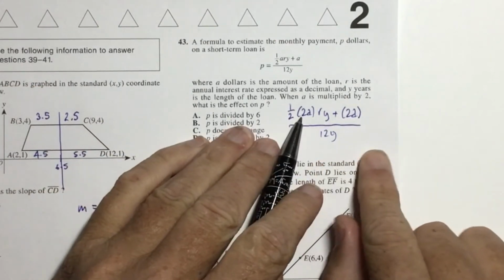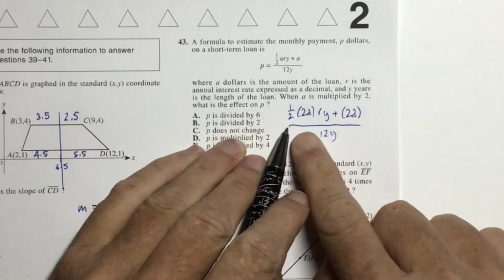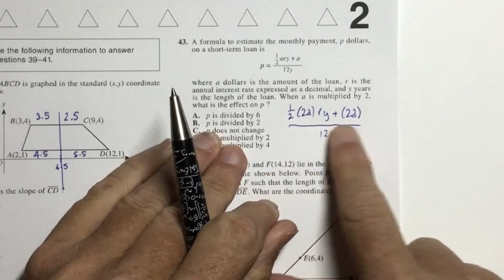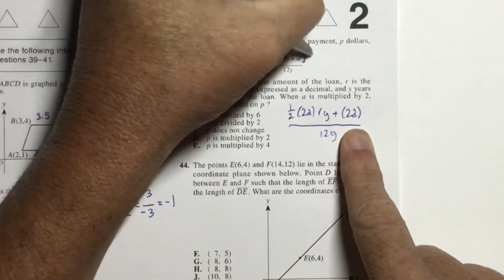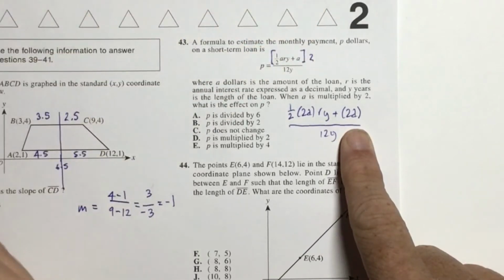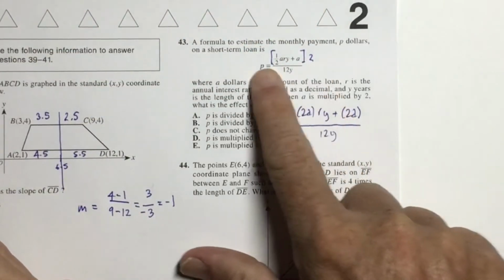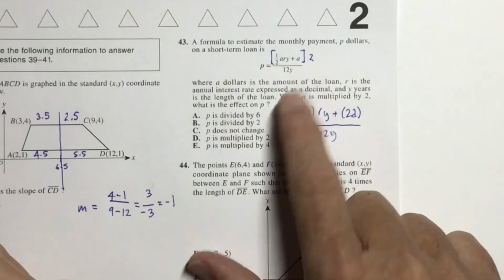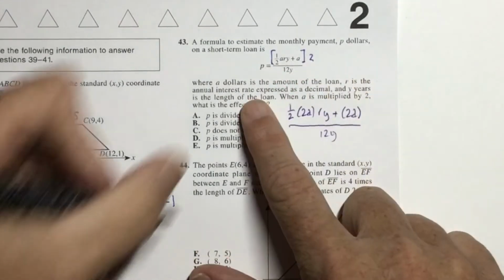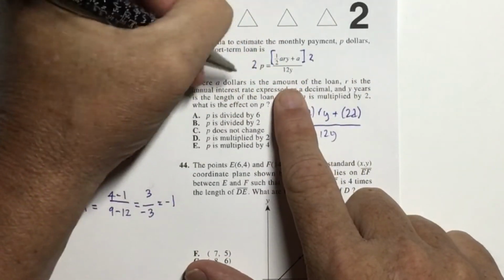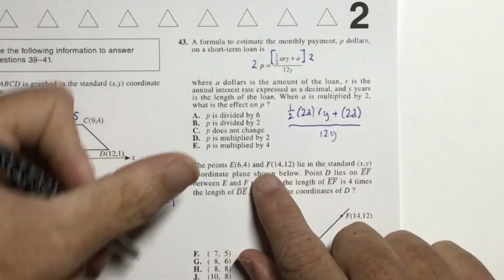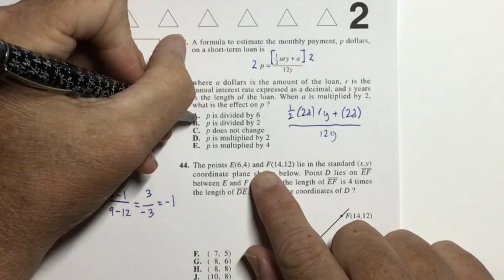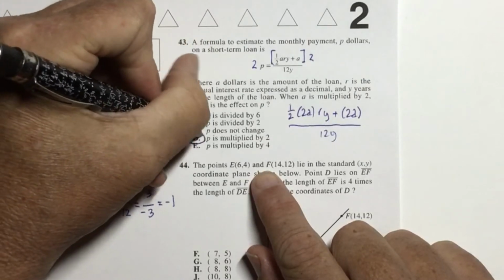So multiplying the 2 with the A's there is the same as multiplying this whole side by 2. Just distribute the 2 amongst the A's, which is the equivalent of multiplying that side by 2. So if A is multiplied by 2, effectively P is also multiplied by 2. D.